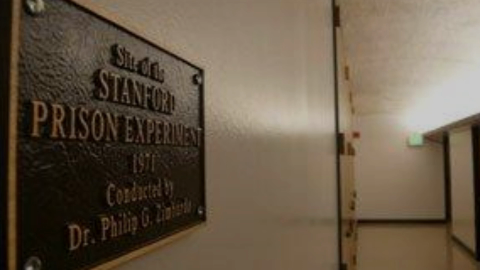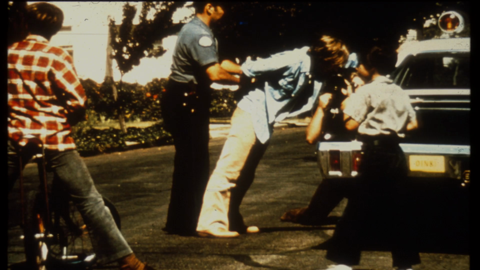Numerous debates and counter-scientific articles have been published about the experiment. In 2019, 48 years after the experiment, Philip Zimbardo decided to make the original records and documents of the experiment accessible to the public.